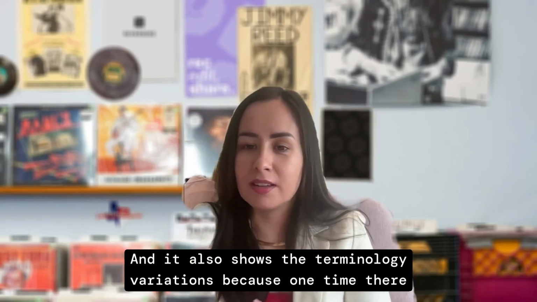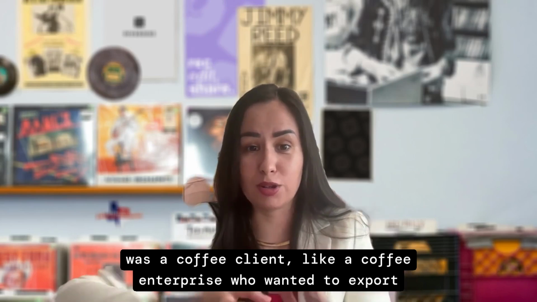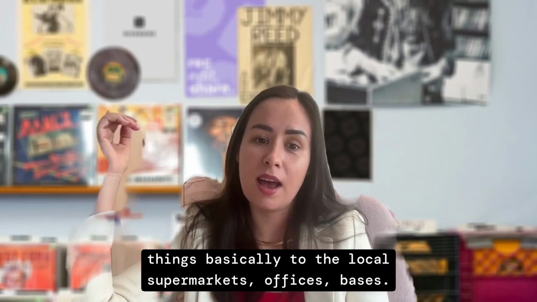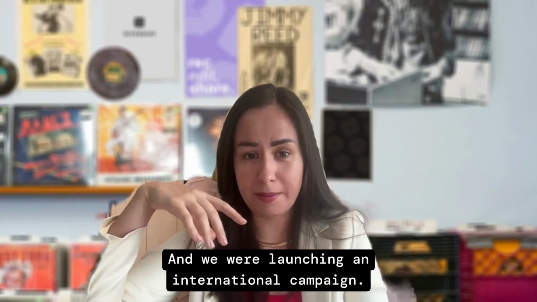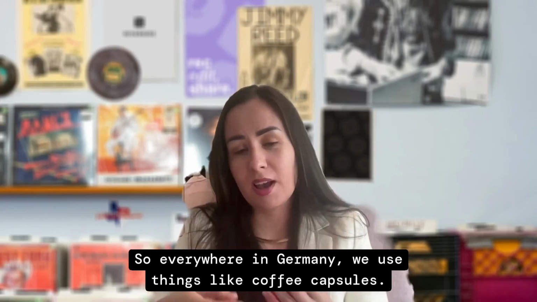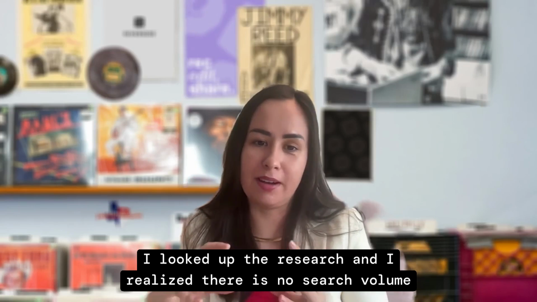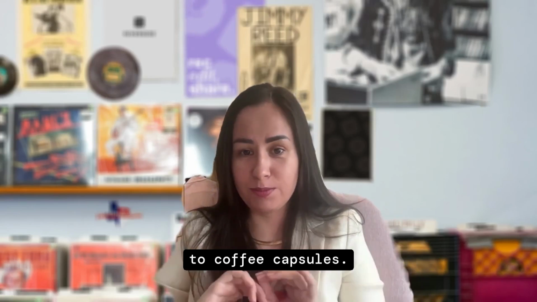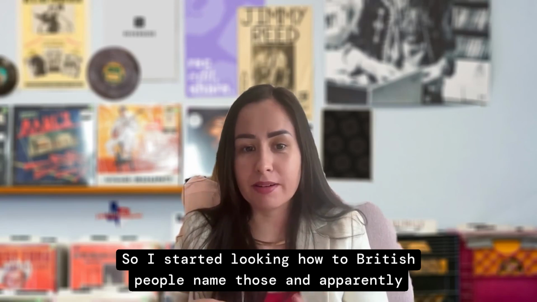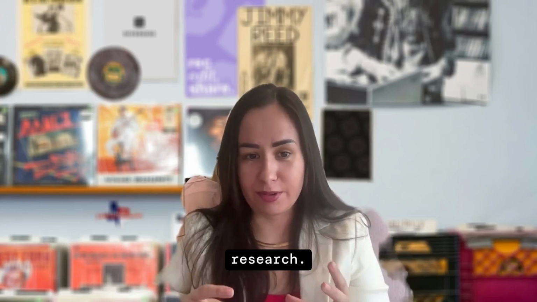And it also shows the terminology variations, because one time there was a coffee client, a coffee enterprise, who wanted to export things basically to the local supermarkets, offices, bases, and we were launching an international campaign. So everywhere in Germany, we use things like coffee capsules. So when we launched the UK campaign, I looked up the research and I realized there is no search volume for coffee capsules. So I started looking how do British people name those, and apparently it's coffee pods. So just one of those mistakes was easily avoided by doing enough research.